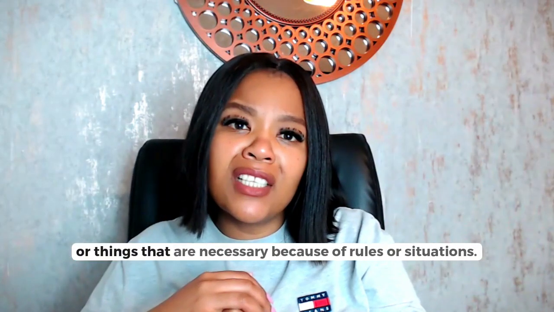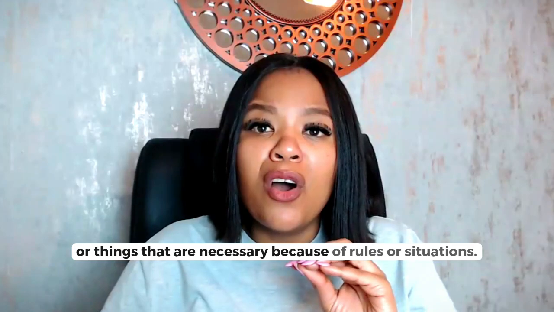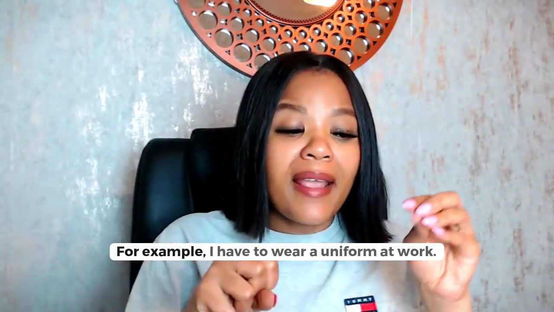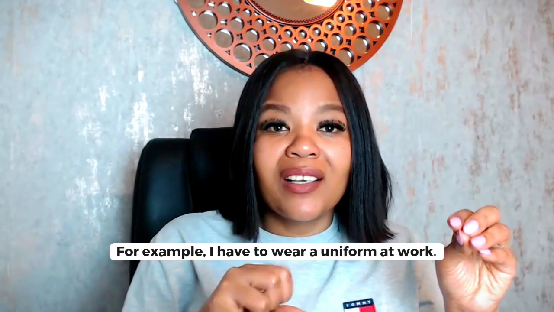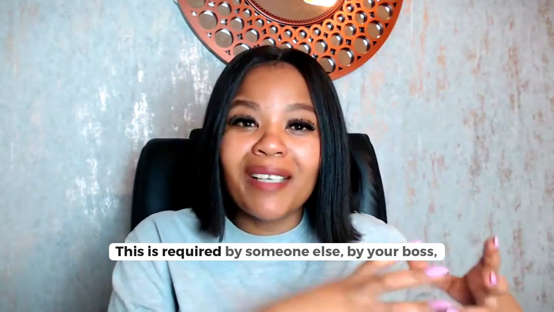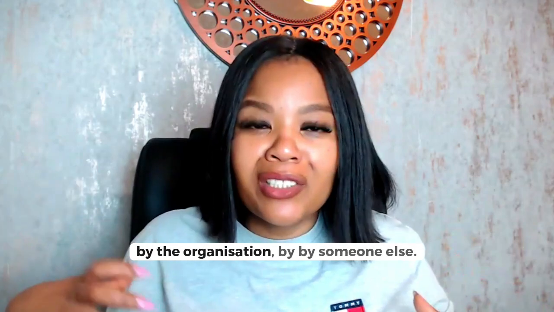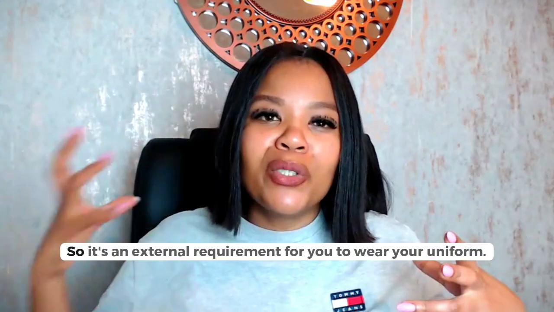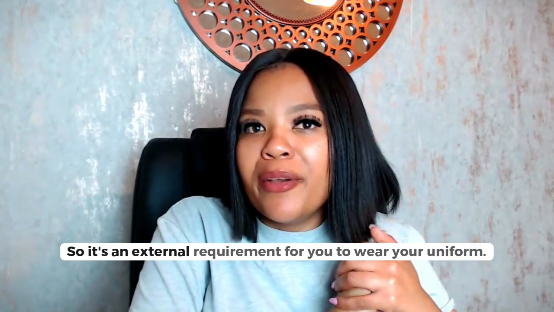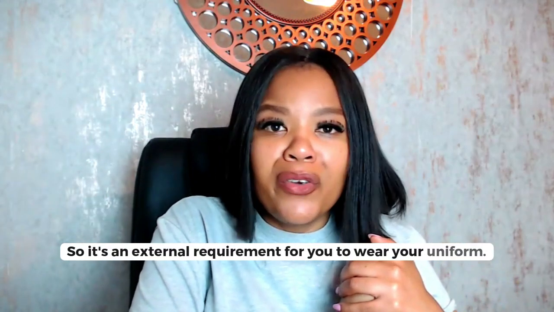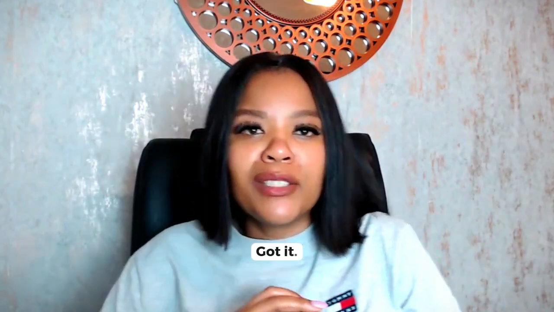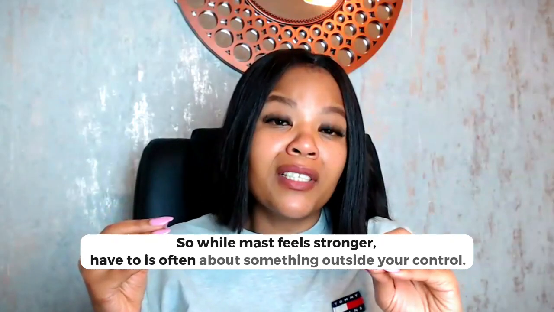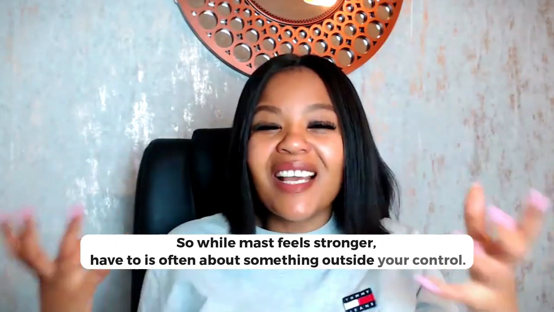Have to is often used for external obligations or things that are necessary because of rules or situations. For example, I have to wear a uniform at work. This is required by someone else, by your boss, by the organization. So it's an external requirement for you to wear your uniform. So while must feels stronger, have to is often about something outside your control.